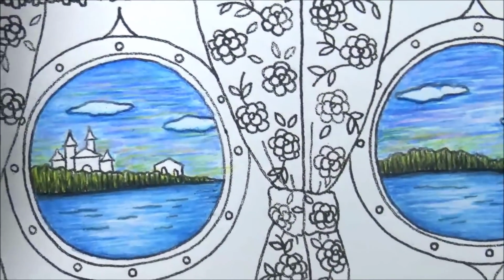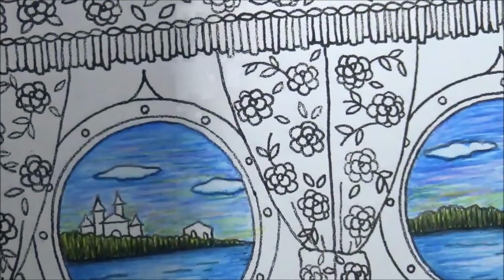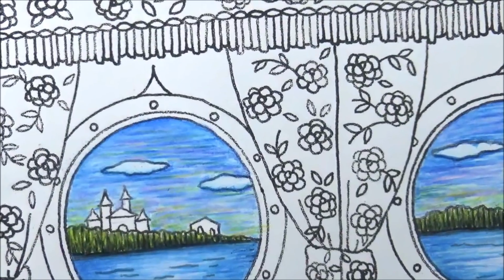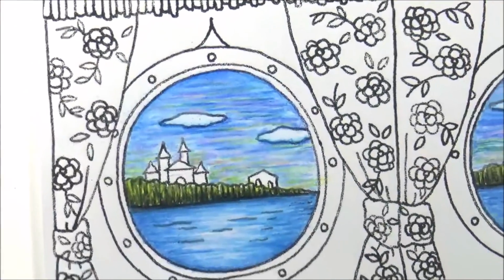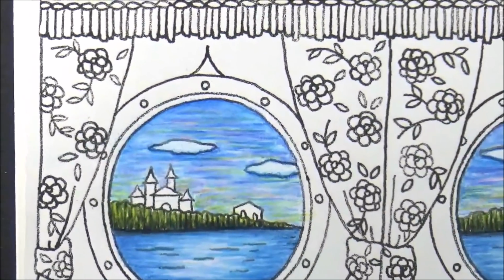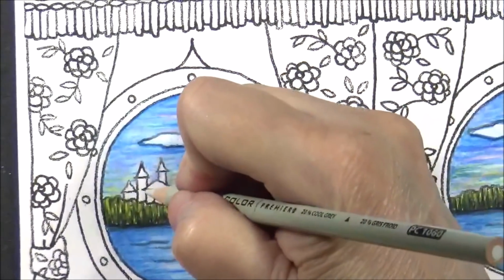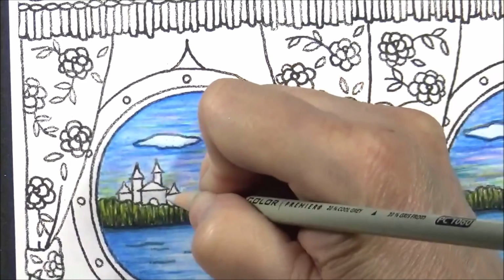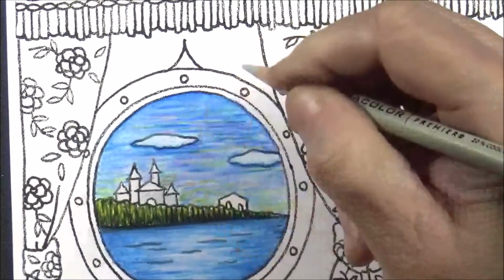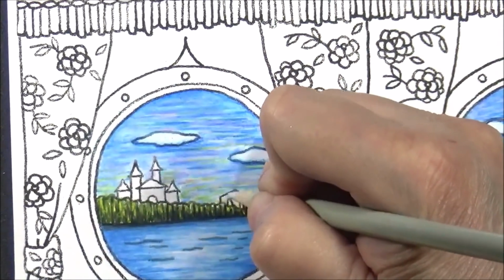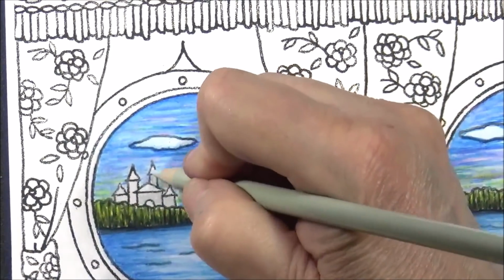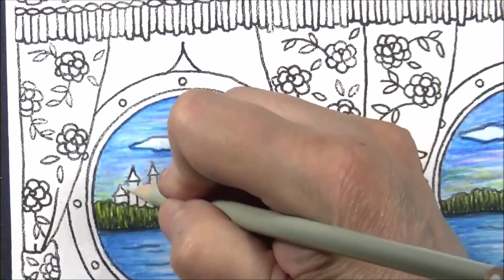All right, now let's do the building, okay? So for the building, let's grab some grays. All right, so let's take some 20% cool gray, and let's put in the base of these houses, right? 20% cool gray for that.